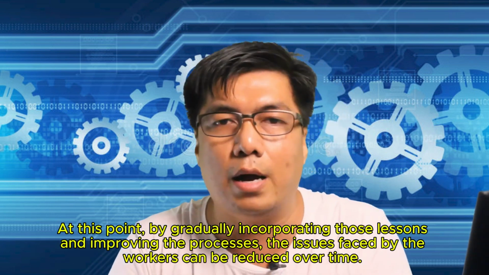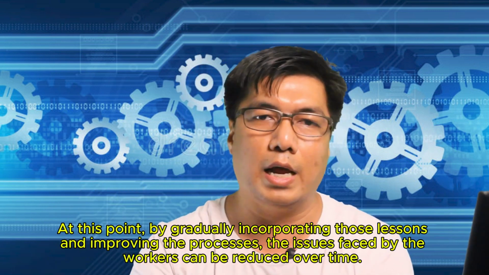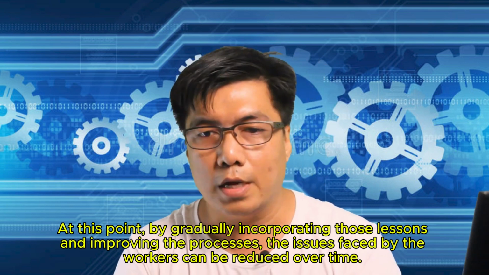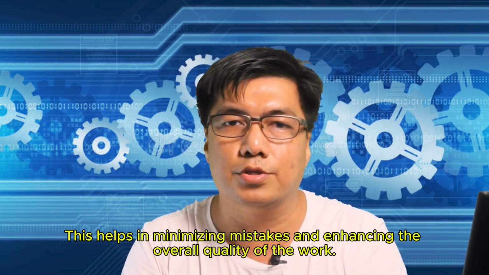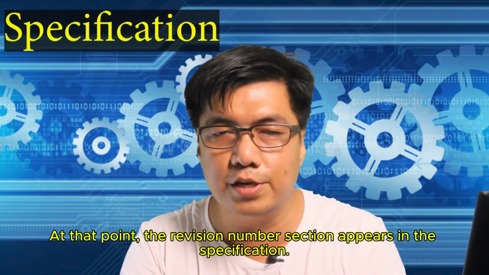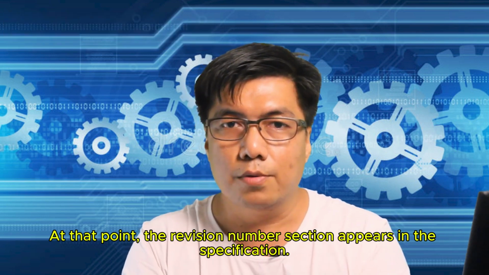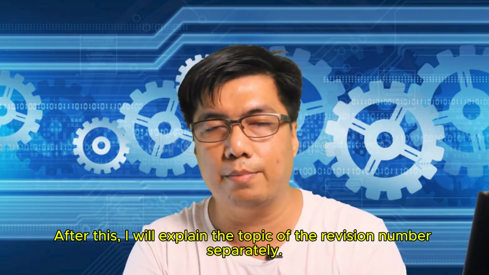At this point, by gradually incorporating those lessons and improving the processes, the issues faced by the workers can be reduced over time. This helps in minimizing mistakes and enhancing the overall quality of the work. At that point, the specification becomes important. At that point, the revision number section appears in the specification. After this, I will explain the topic of the revision number separately.